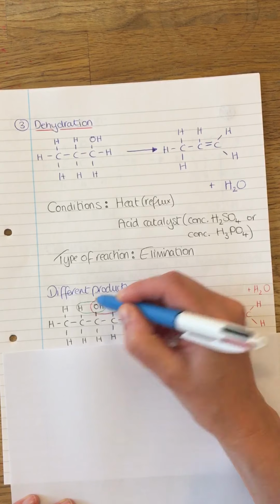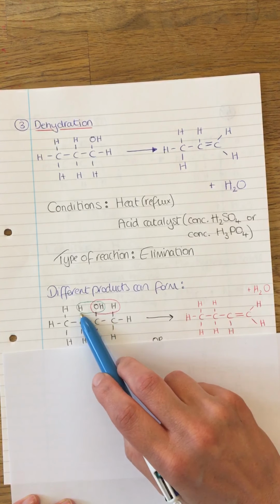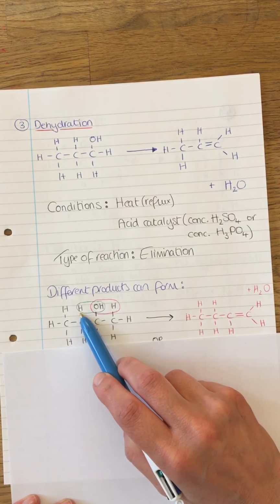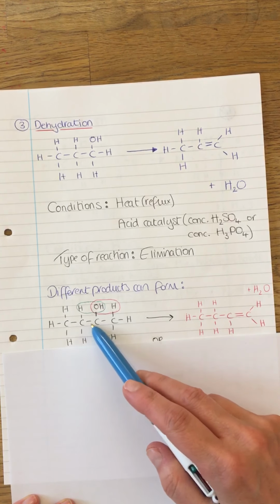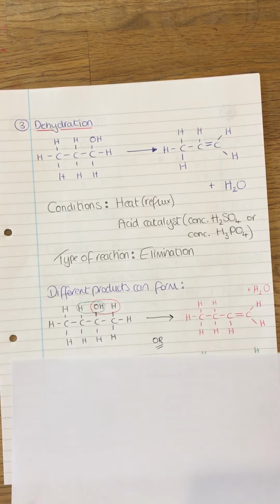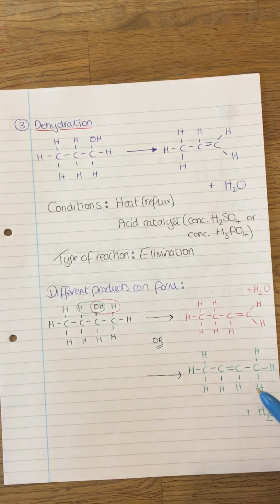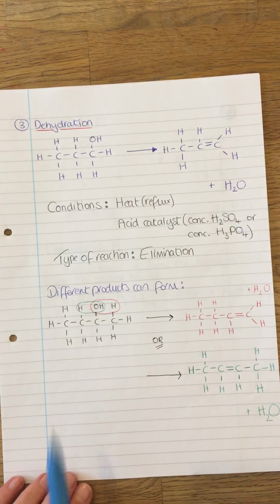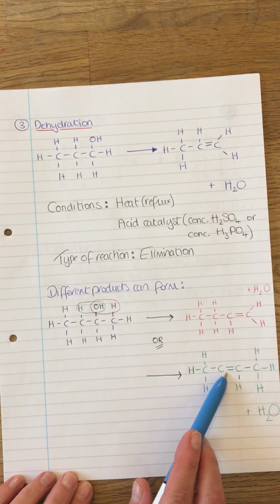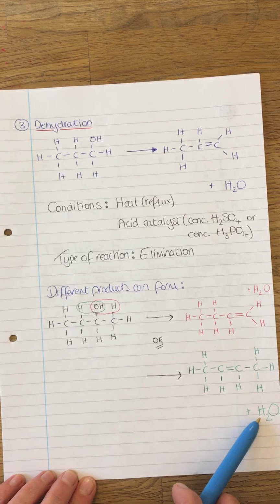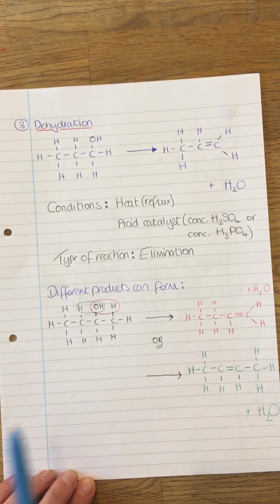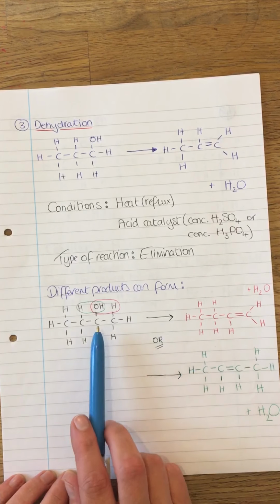But the other possibility here is that this OH group could also be lost by the molecule losing the hydrogen to the other side of it, in which case the double bond is going to be in a different position in the product. So you can see there that if this happens, then the double bond ends up here. So we've ended up forming but-2-ene rather than but-1-ene, and water obviously. Now, of course, not all alcohols will do this.